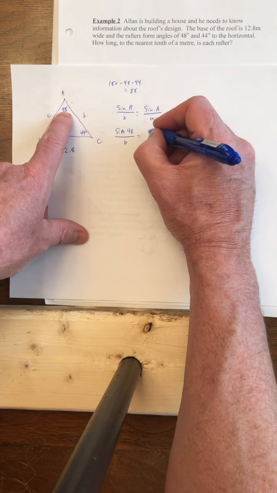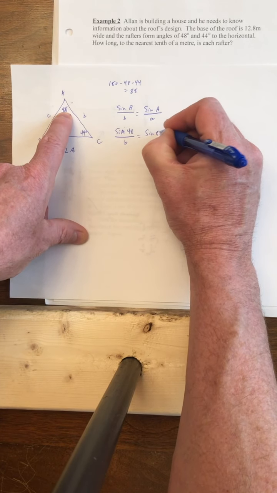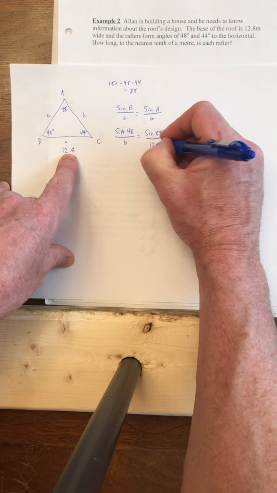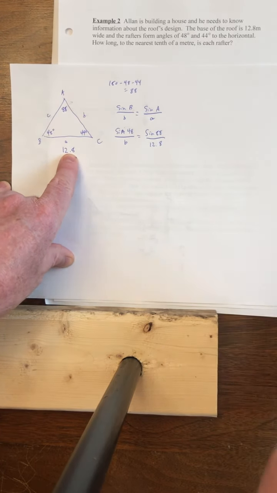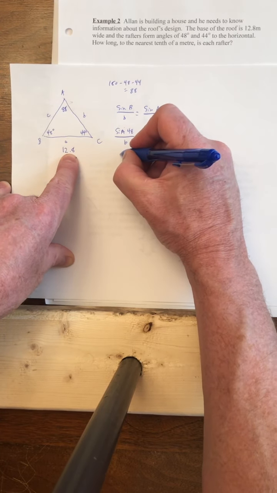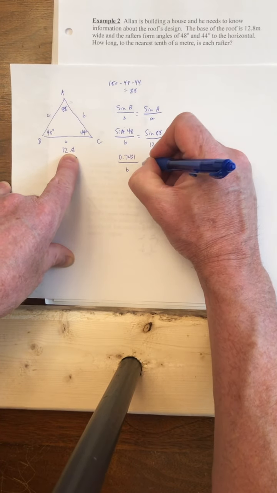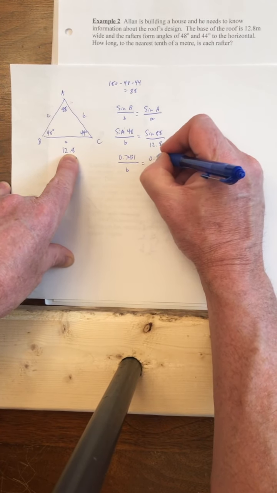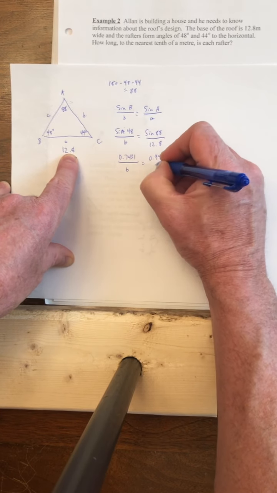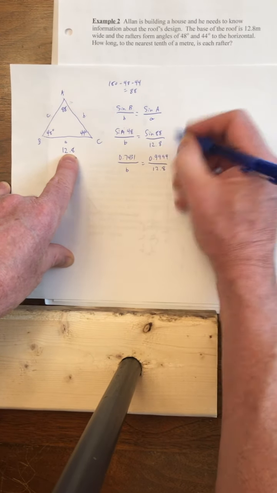Sine A is 88, and A is 12.8. Sine 48 is 0.7431, and that's over B. Sine 88 is 0.9994, and that's over 12.8.